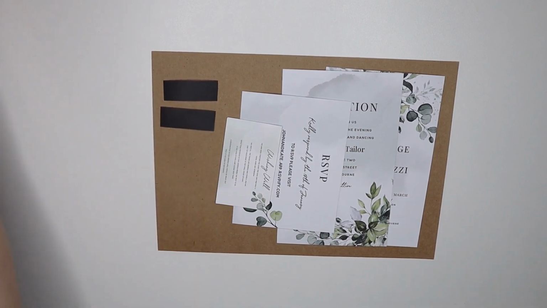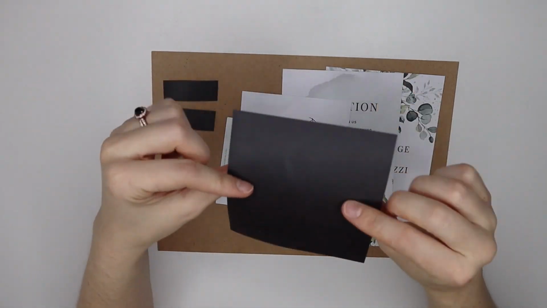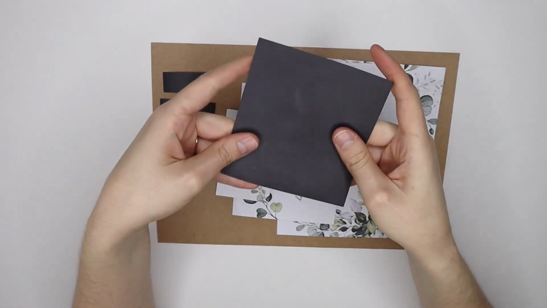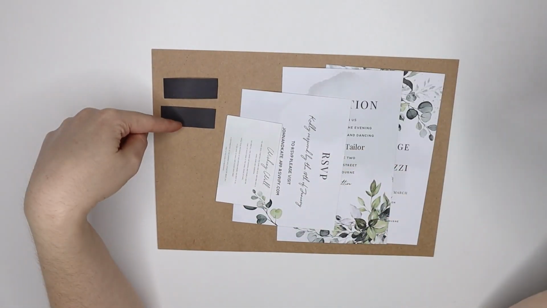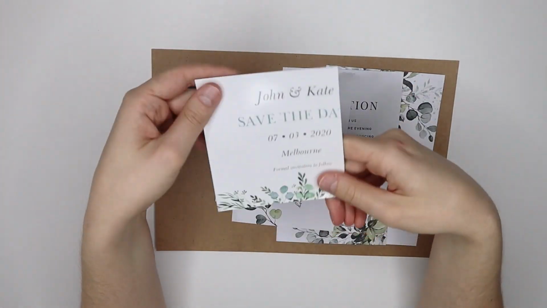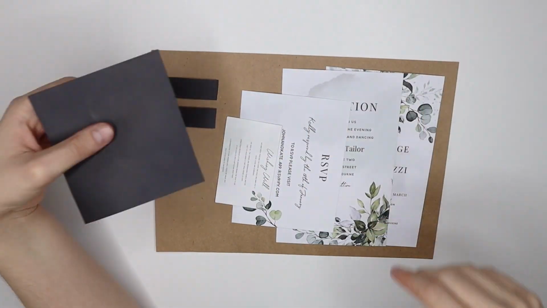I'm actually using our leftover save the date cards that were magnetic, and I'm just cutting them up into strips. So you can use magnets that you've got at home. You can buy this in strips from craft stores, but I'm recycling these leftover save the date cards and cutting them into strips and gluing them on the back of my invitation.